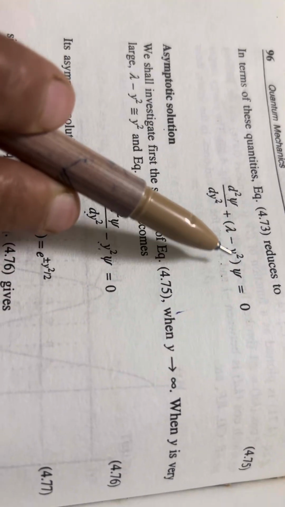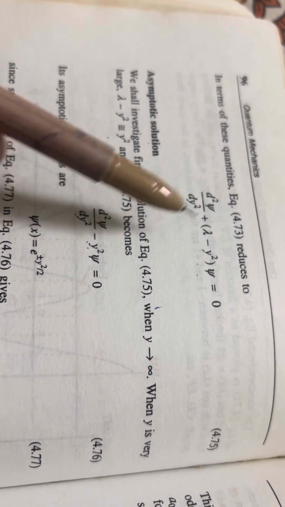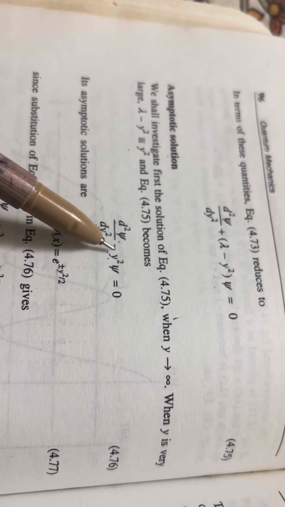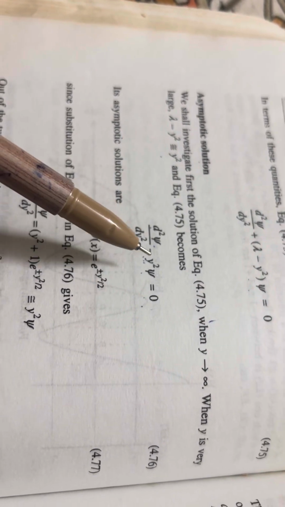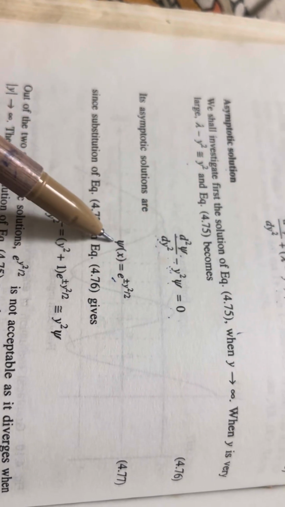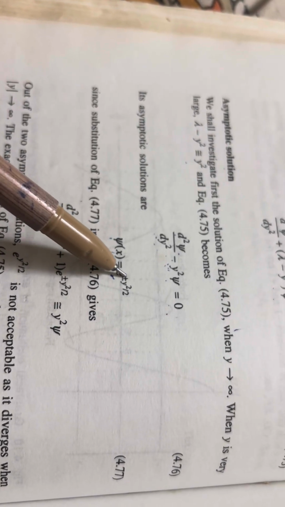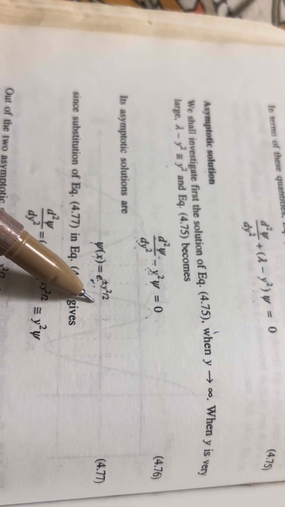When y is very large, lambda minus y square becomes minus y square, so the equation becomes d square psi by dy square minus y square psi equals 0. Its asymptotic solution is in the form of an exponential: psi equals e power plus or minus y square by 2.